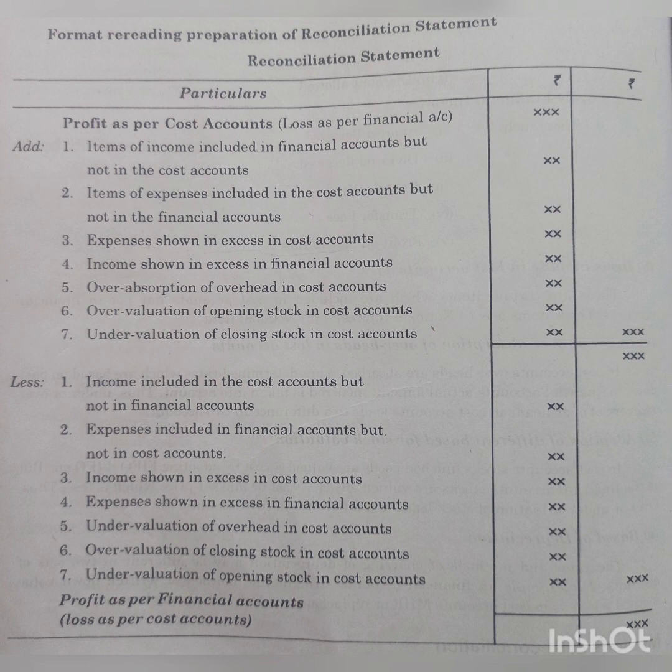In the format we can see so many items we have to add and so many items we have to less. So there is one trick to decide whatever we have to add and whatever we have to less. That trick I will introduce. We can check that one first.